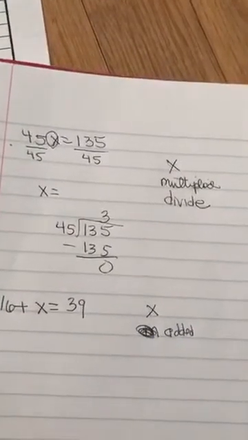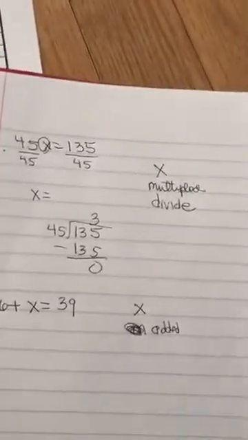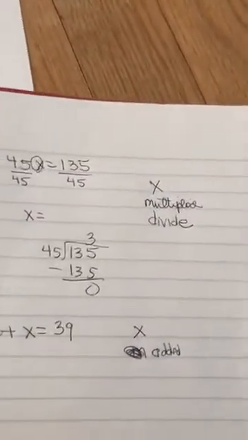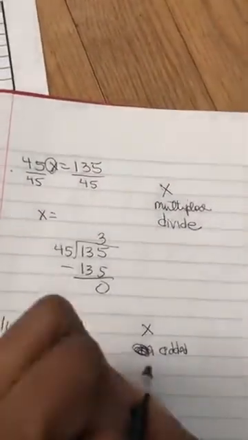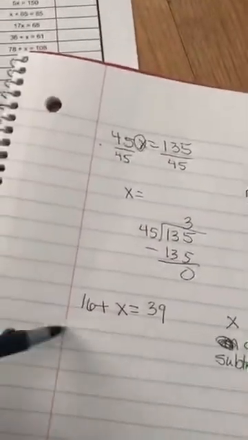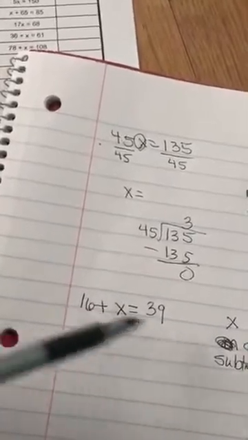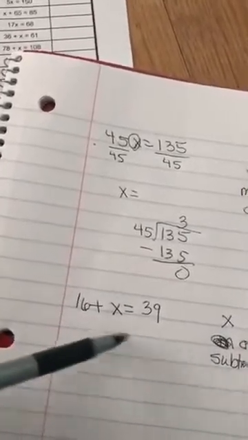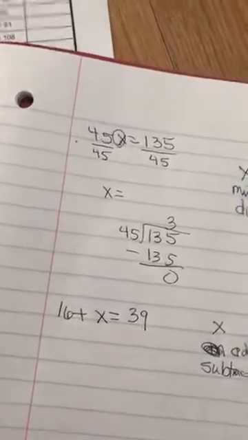It's okay. Miss Mixon messed up too. It's no big deal. It got added to. What's the opposite of addition? Subtraction. Excellent. All right. So now we have to subtract 16 from both sides because we want to get x all alone.